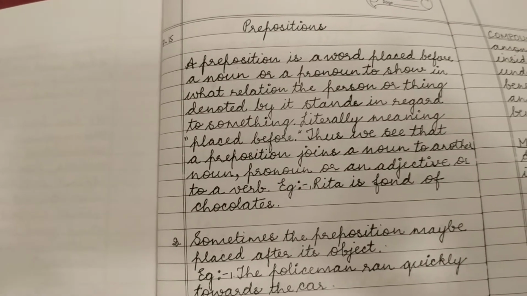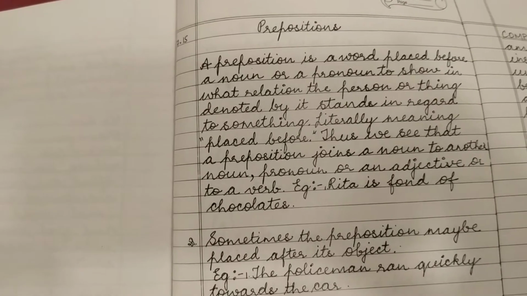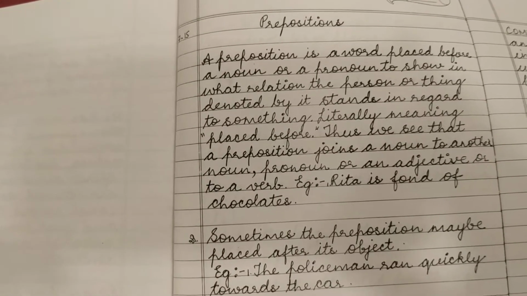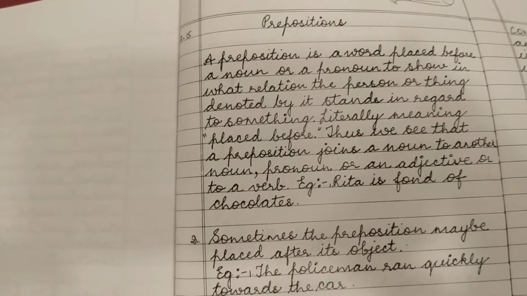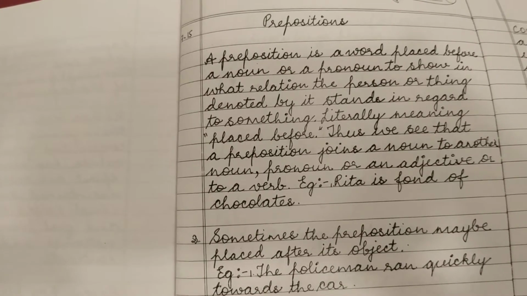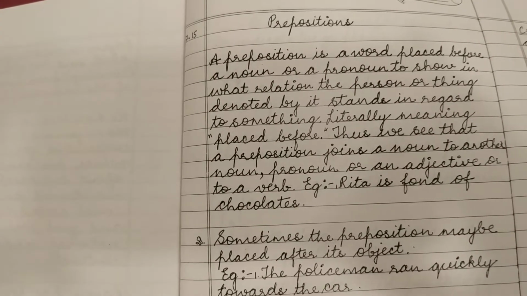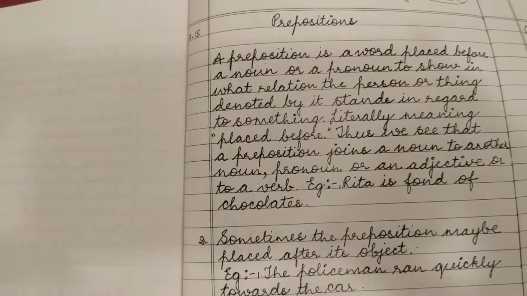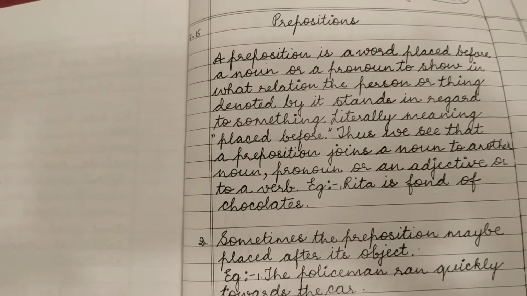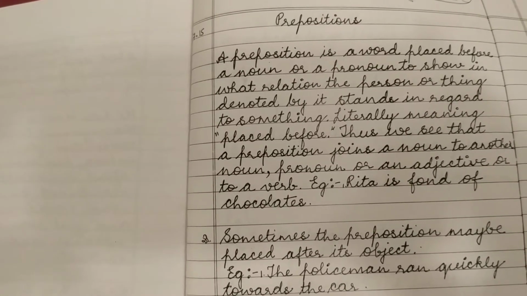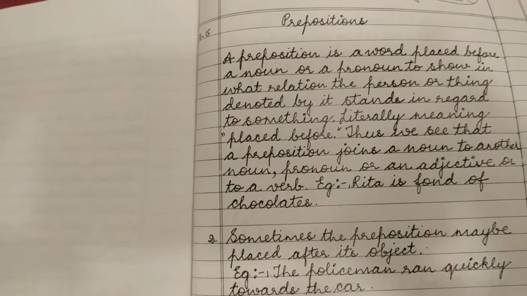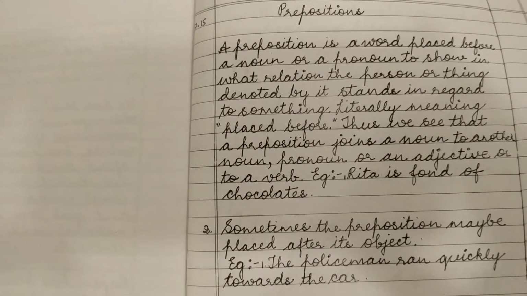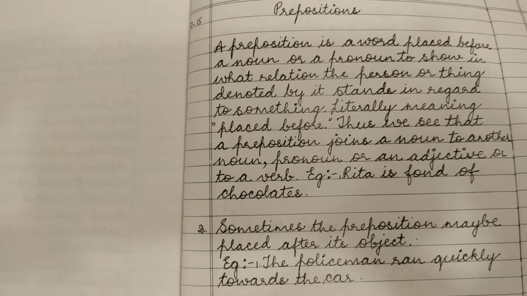Today we'll be doing prepositions. A preposition is a word placed before a noun or a pronoun to show in what relation the person or thing denoted by it stands in regard to something. Its literal meaning is to be placed before.